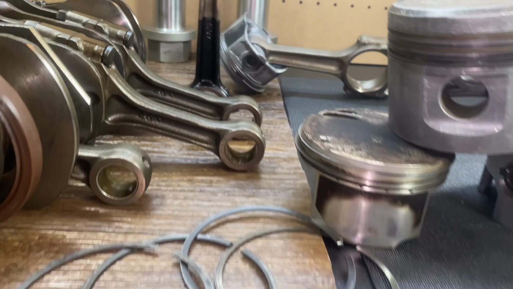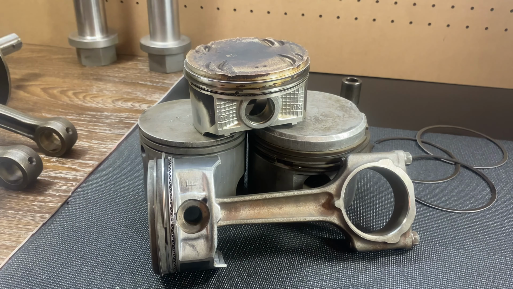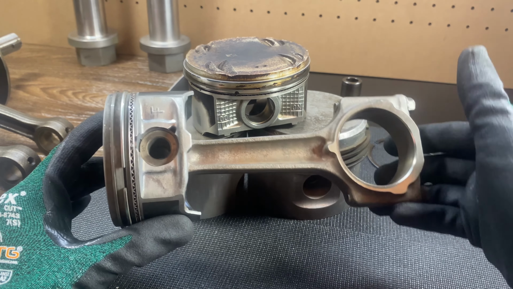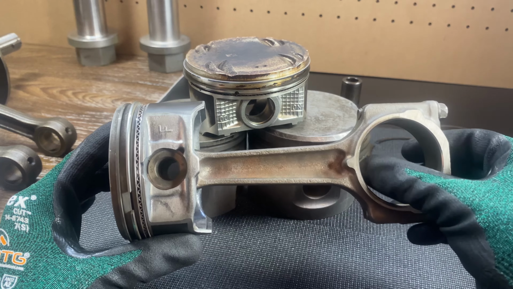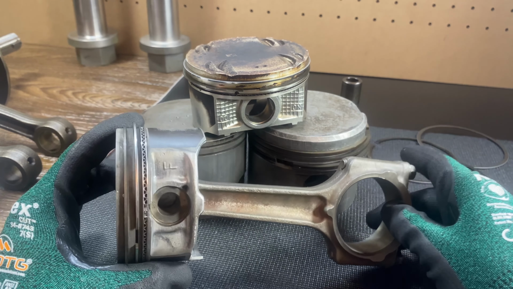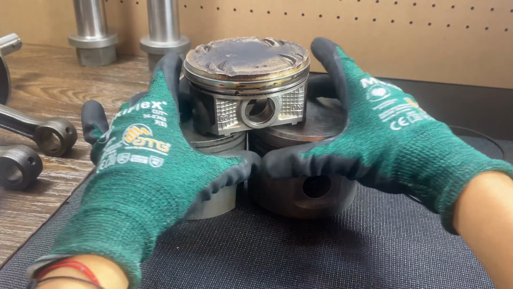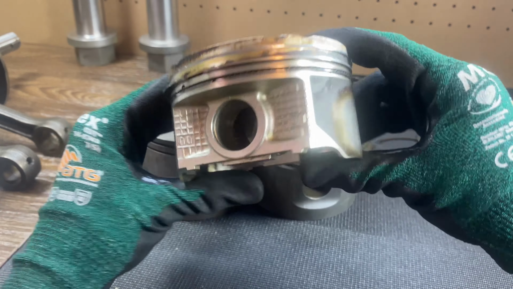Today's video is going to be on piston heads, so stay tuned. Okay guys, so here I have 3 examples of piston heads and 1 example of a fully assembled piston. The only thing that's missing is the bearing that goes inside here, but I'll go over these individual parts in a separate video. So let's go over the main parts of a typical piston head.